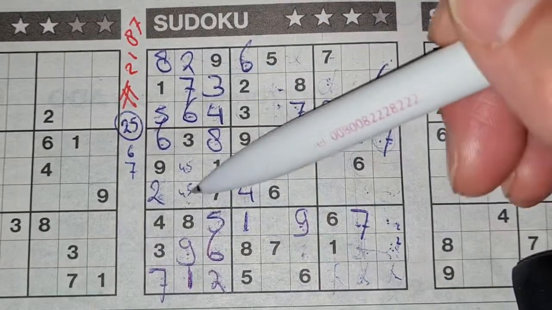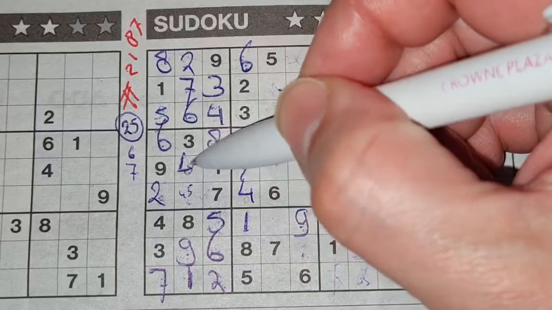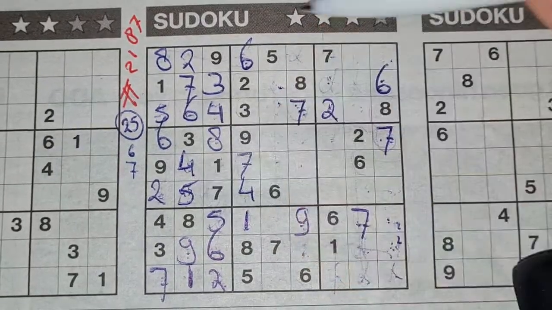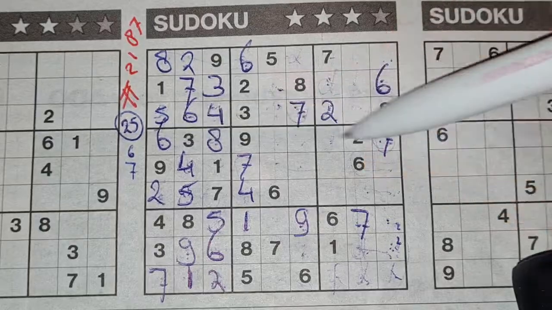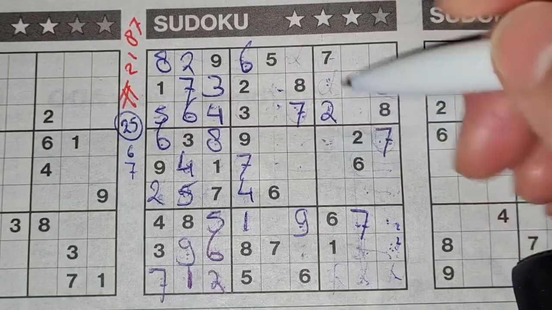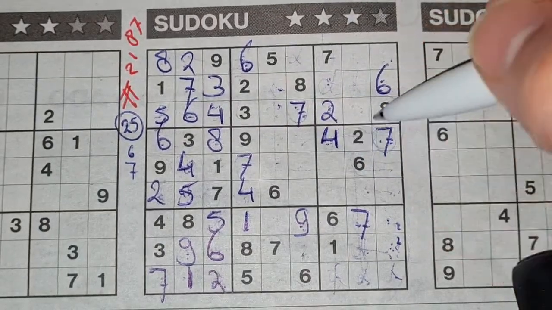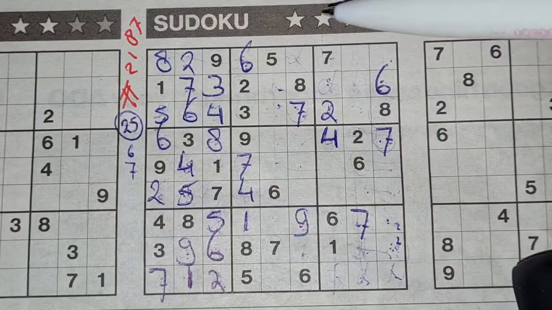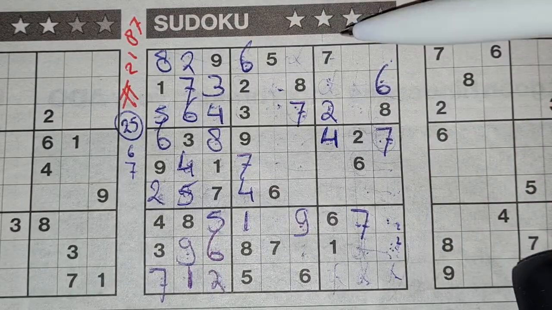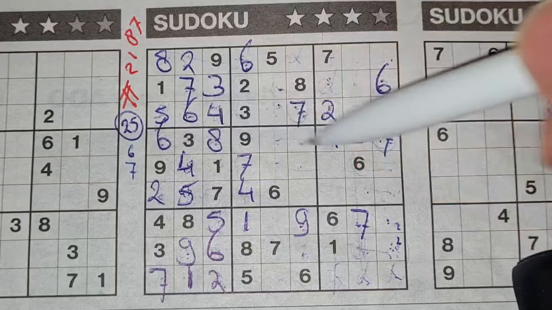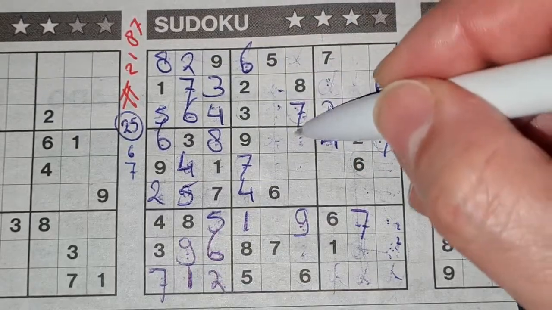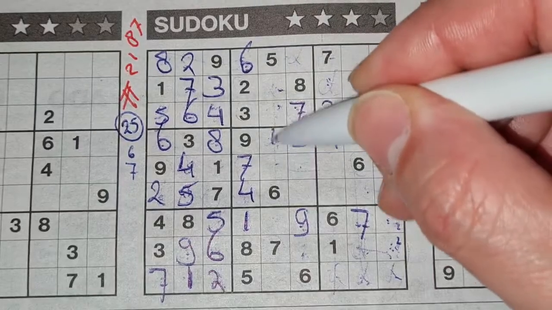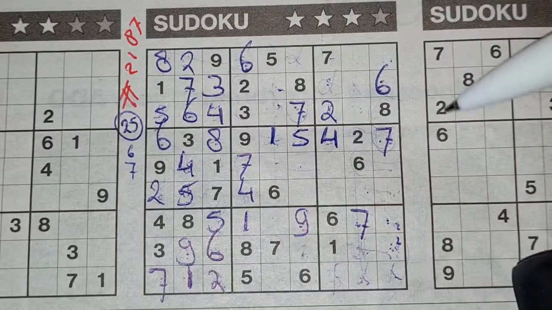Alright, now we have a 4 here, so no 4 there. 4 should be here, and 5 goes there. 4 in this row, 4 in the middle row, so the row above. The only place for the 4 should be there. Then 2 numbers left in this row for the numbers 1 and 5. We see here 5, no 5 there. 5 should be here, and the 1 goes there.